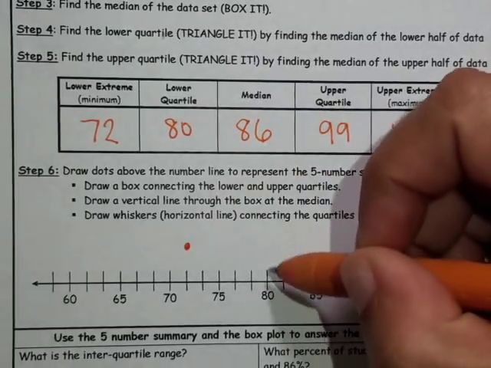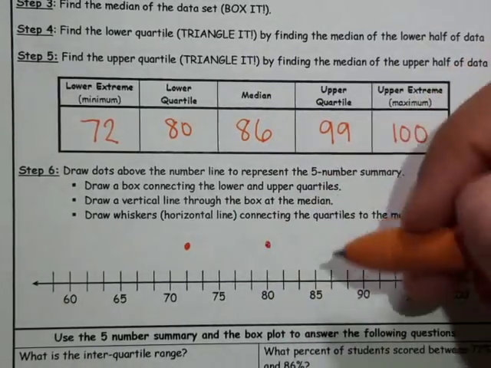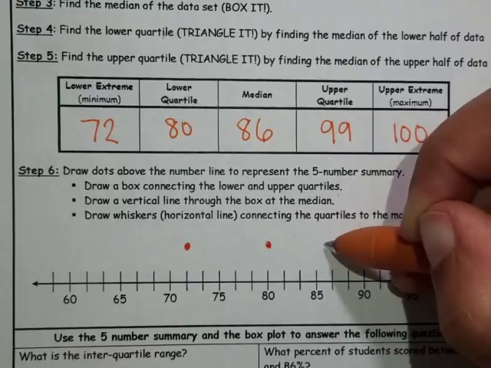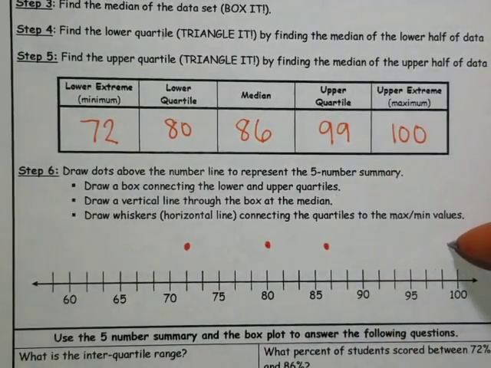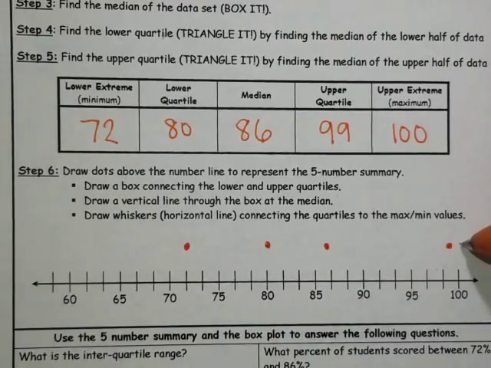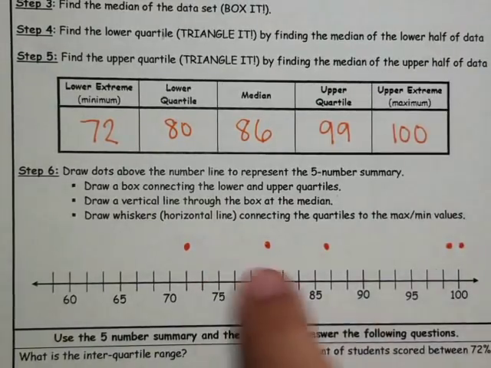And then 80 is right above 80. And then 86 will be close to right here. And then 99 is going to be pretty close to 100. And then you've got 100. So those are our 5 dots.